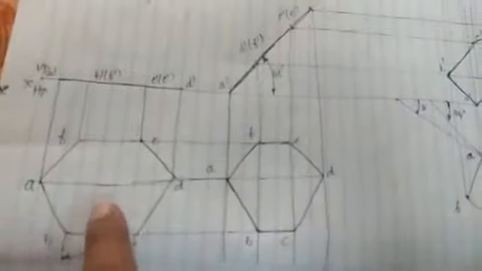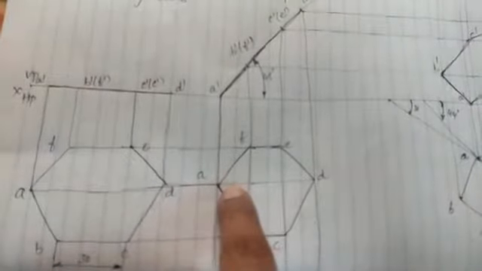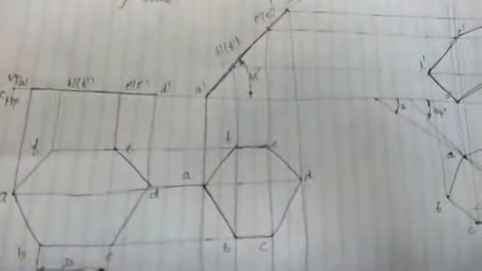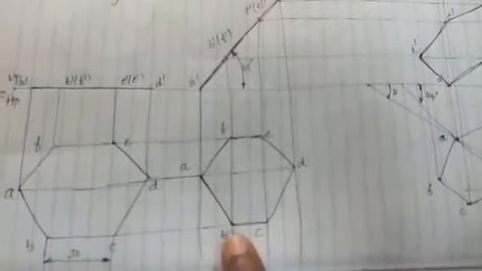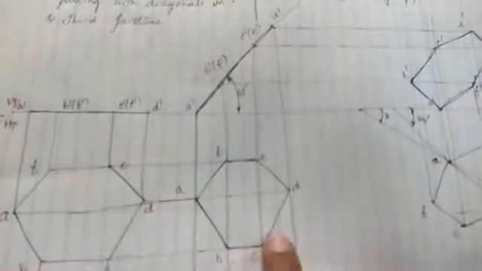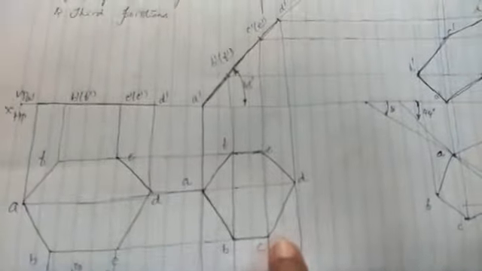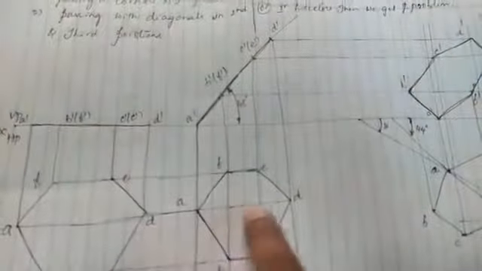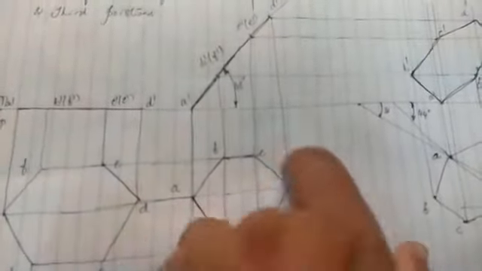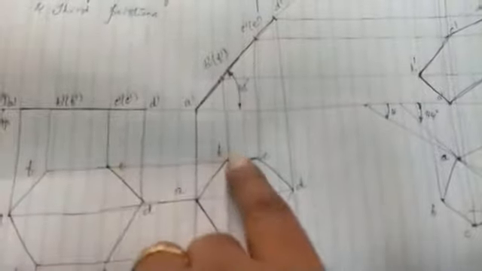Intersection of A dash and A will give the point called A. Intersection of B dash and B will give the point called B. Same, C dash and C will give the point called C. D dash and D will give the point called D. E dash and E will give a point called E. F dash and F will give a point called F.